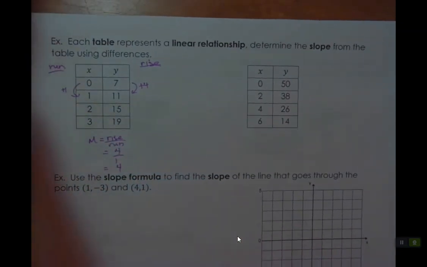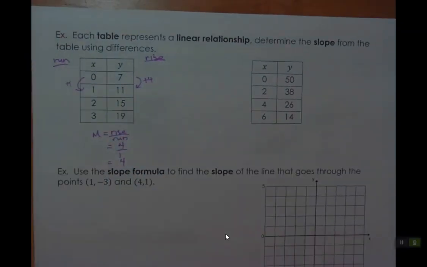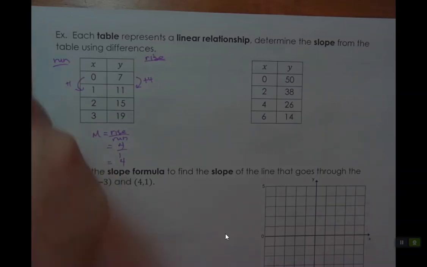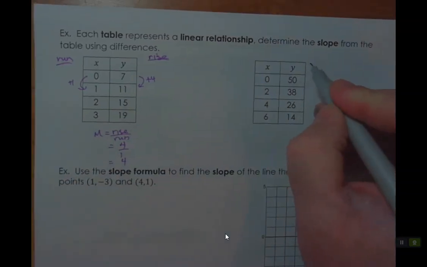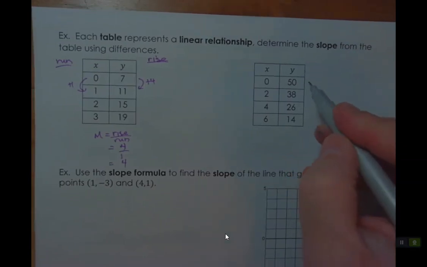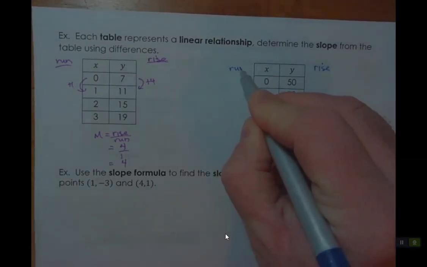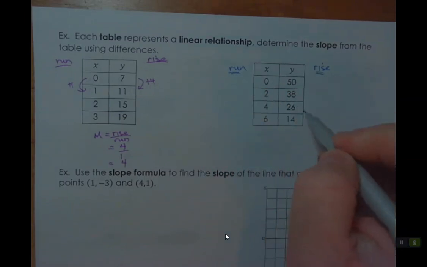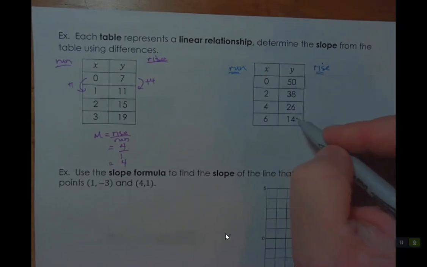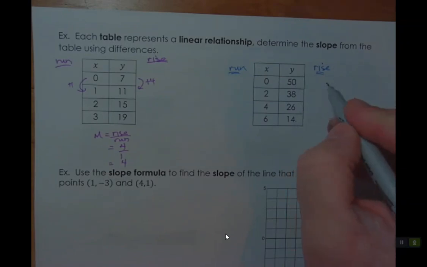That's easy. And kind of works the same thing here. Well, if I'm looking at some of these points, hopefully you notice that these points are decreasing. So this slope better be negative. All right.